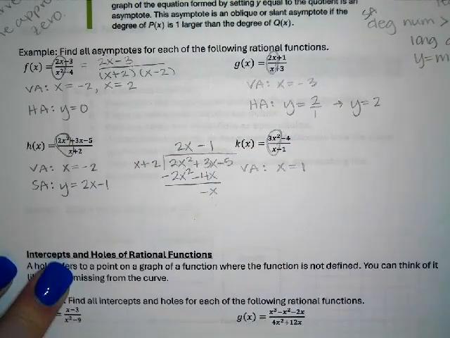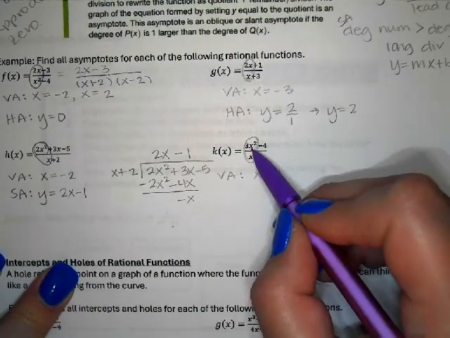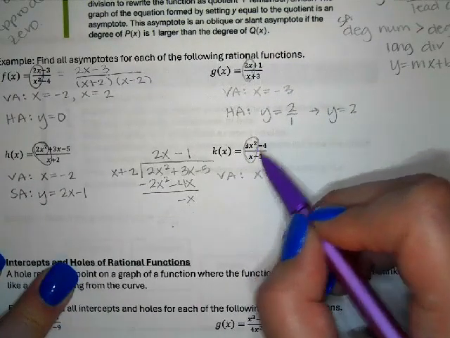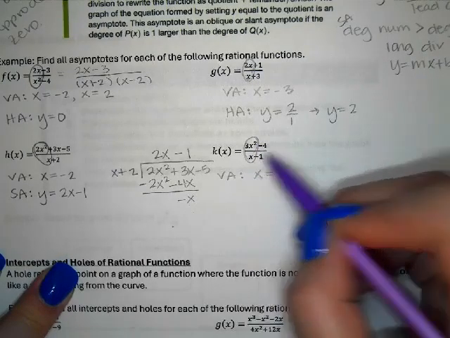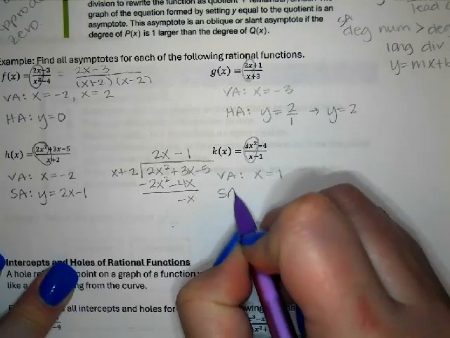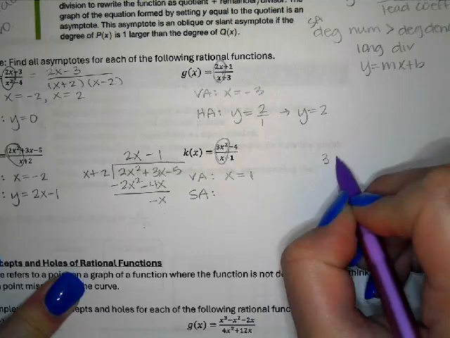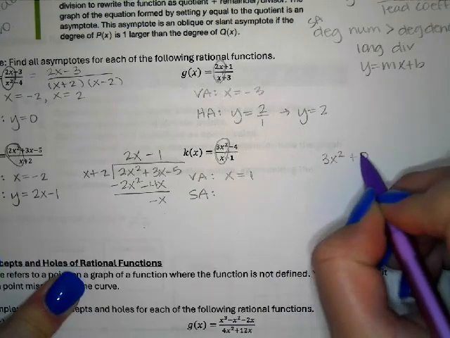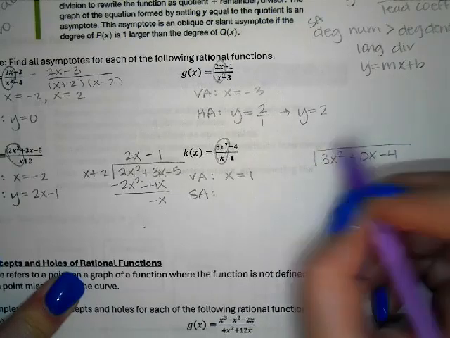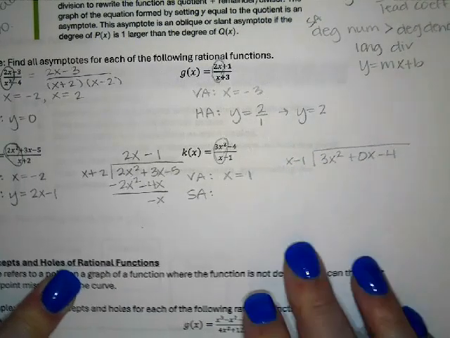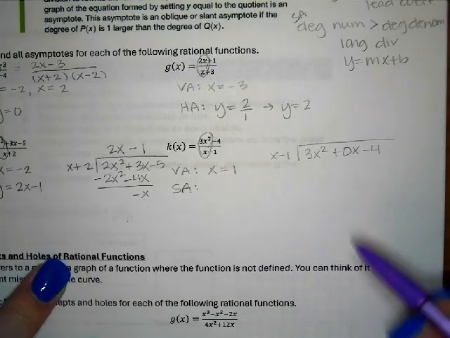All right, for the next one. 3x squared over x, the degree of the numerator is 2, the degree of the denominator is 1, and so the numerator is greater than the denominator, which means that, again, we have a slant asymptote, and we're going to be doing long division. So 3x squared plus 0x minus 4, because we're making sure that we have all of our exponents, and then I got an x minus 1. And again, I don't have to finish the polynomial long division. I just have to do enough to get y equals mx plus b.